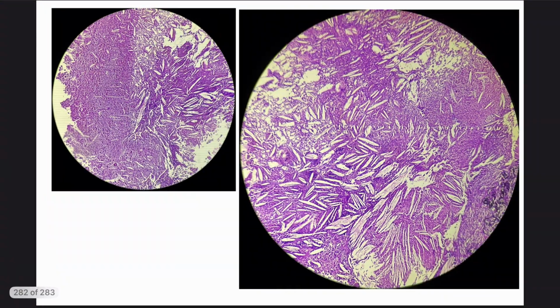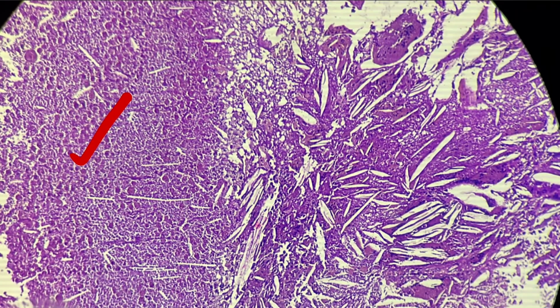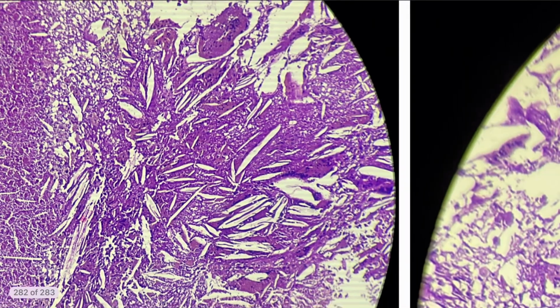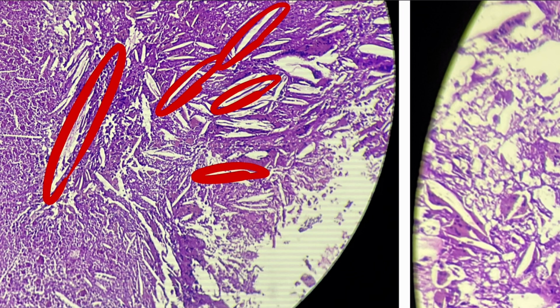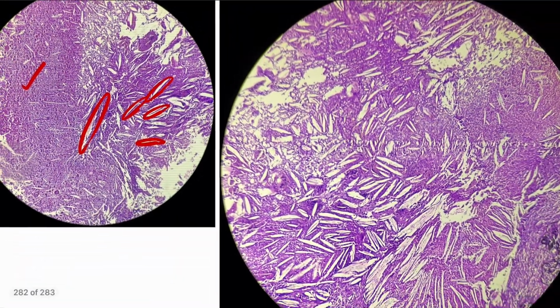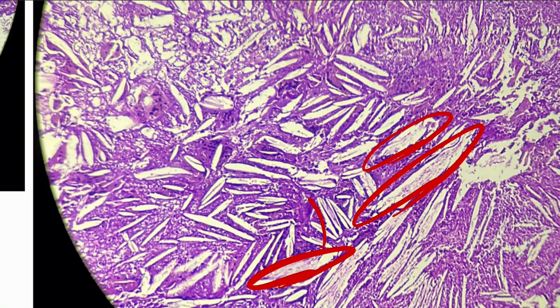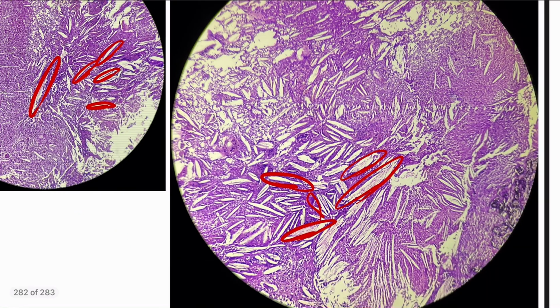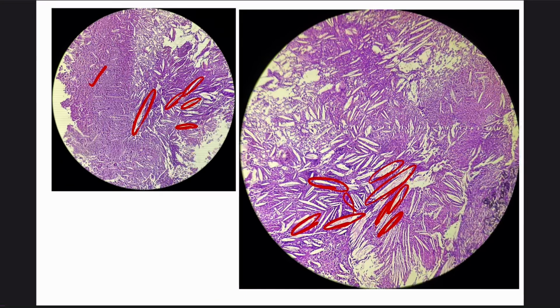So this is another focus showing you a beautiful area of old hemorrhagic necrosis on one side, and on the other side, these long needle-shaped spaces. These are called cholesterol clefts. Here again, on zooming in, you can see these beautiful long needle-shaped pointed spaces. These are cholesterol clefts, and it is also a characteristic feature of secondary degenerative changes.